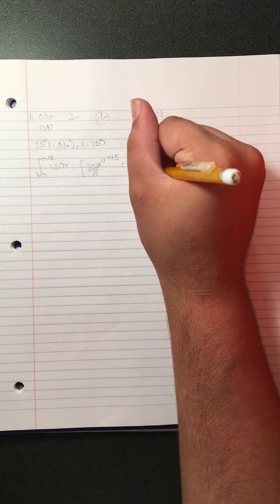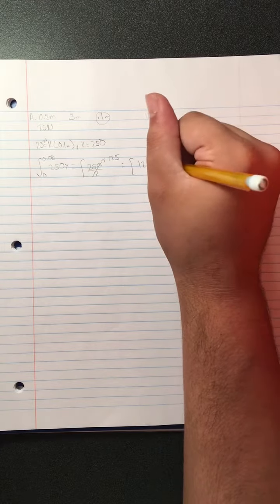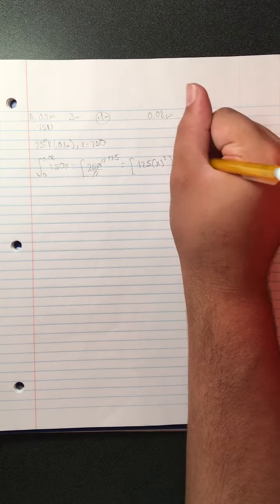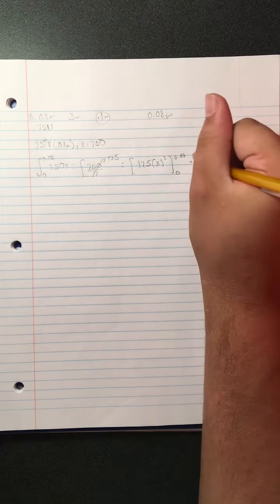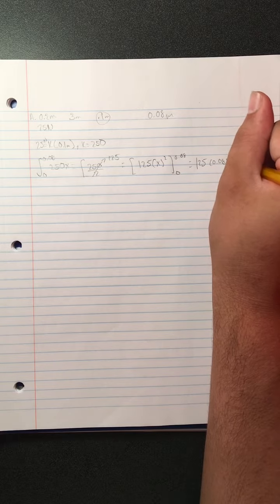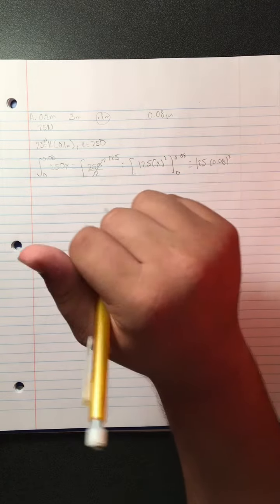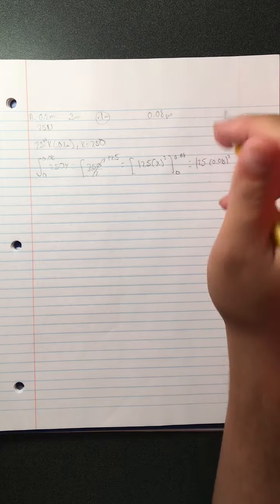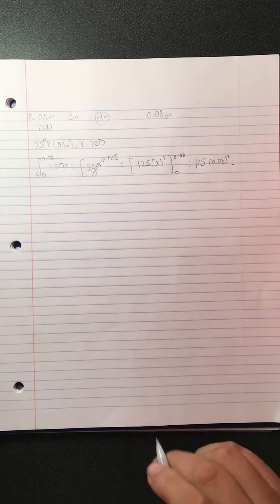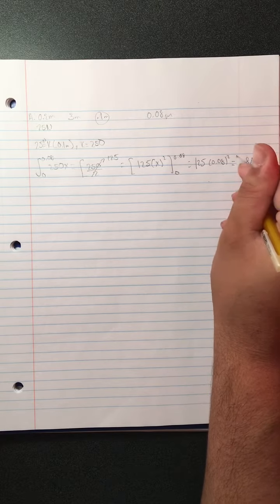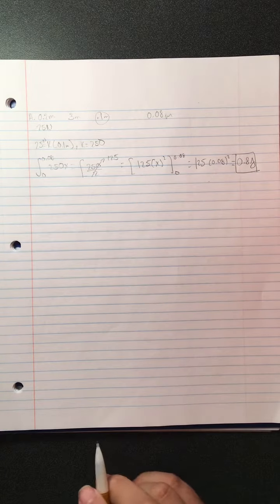So 125 x squared from 0 to 0.08. So we're going to plug in 0.08 for x, so 125 times 0.08 squared, and since the lower bound is 0, 0 times that is 0, so we're going to get that the answer is 0.8 joules. So that's the first part.